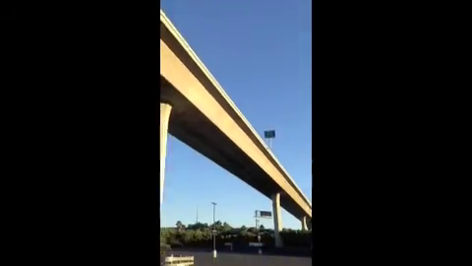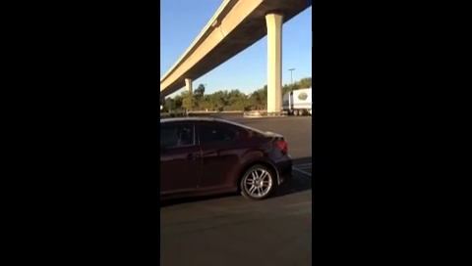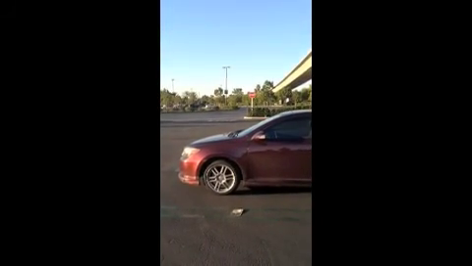Let's get started. So what we have here is a parking lot. This is an empty parking lot under the 405 freeway at the Irvine Spectrum. This is a great place to learn how to drive a car if you have your driving permit. What you should also have is someone else who has your driver's license teach you and supervise you while you're driving.